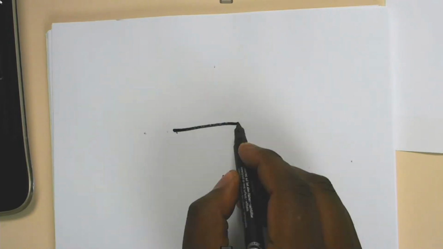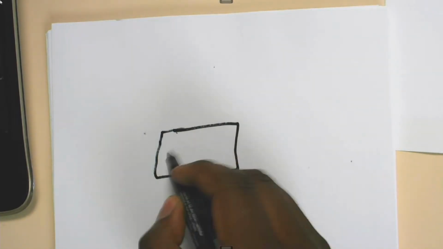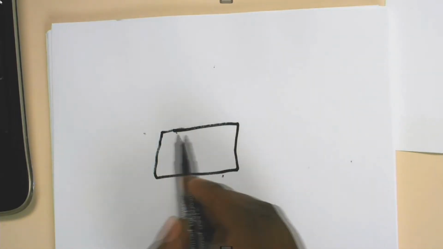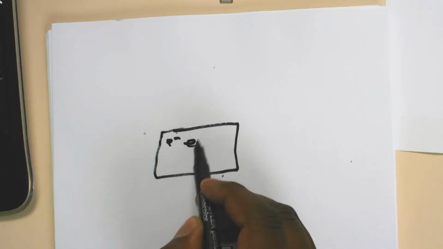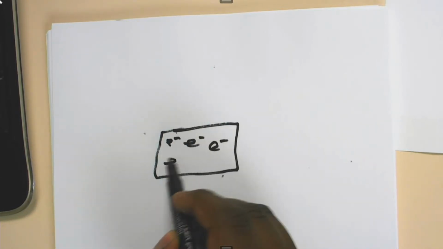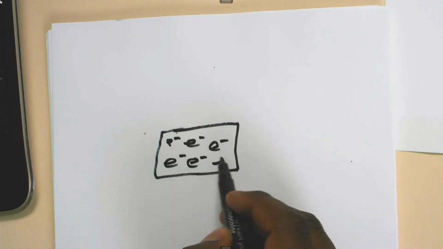Now, moving forward, I'm going to draw a sketch here of a metal. Let us say we have a metal here, and on this metal we have electrons situated.